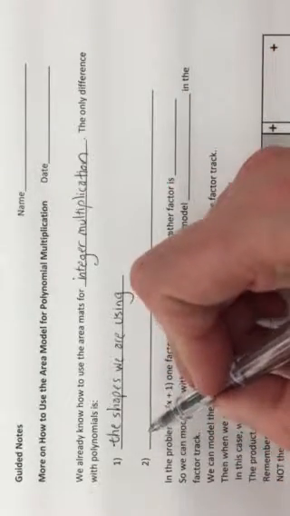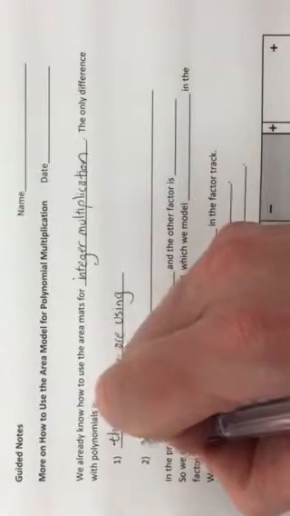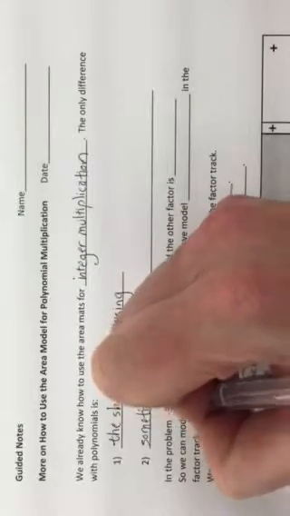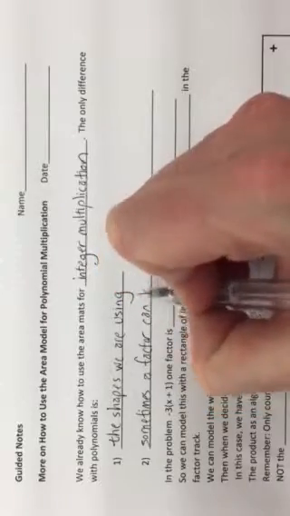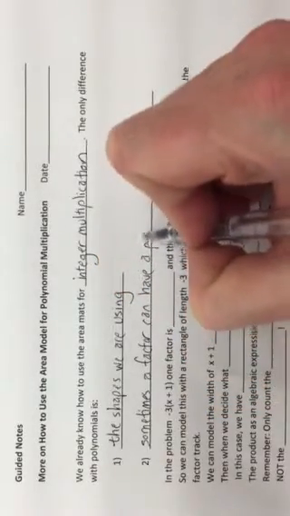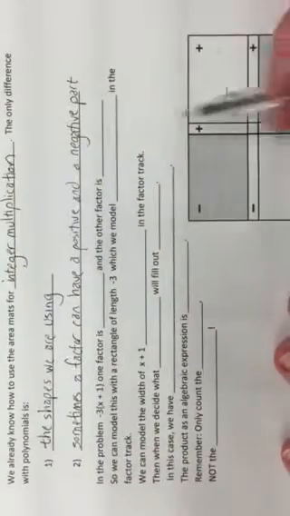And the other thing that's different is that sometimes a factor can have a positive part and a negative part. Before, when we only had integers, it was either a negative integer or a positive integer. But now we can have something that might have a positive part and a negative part to it. So we're going to do two examples.